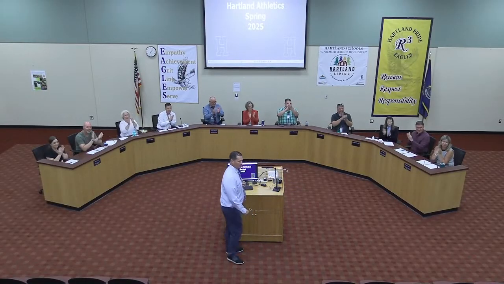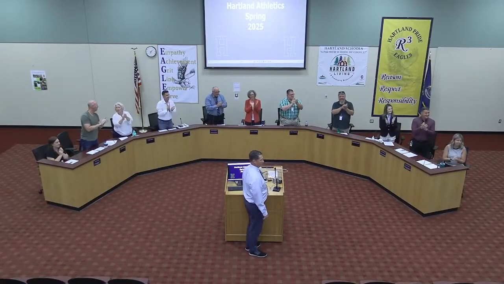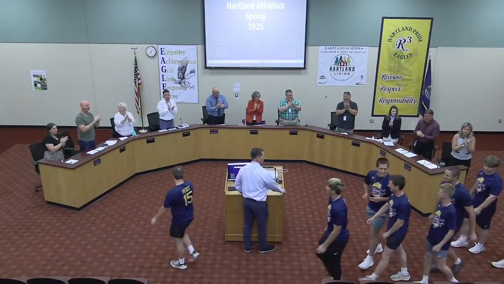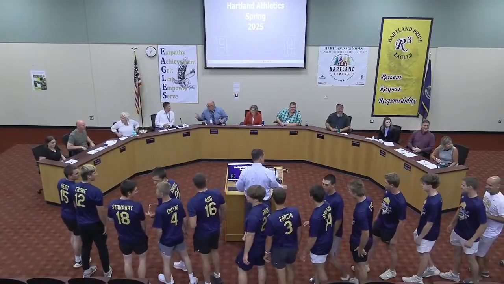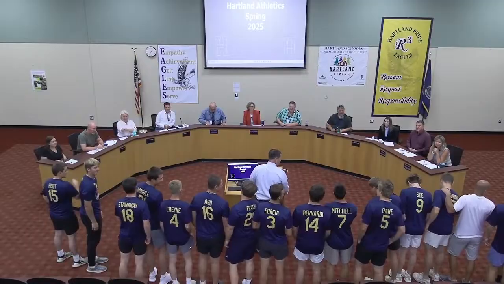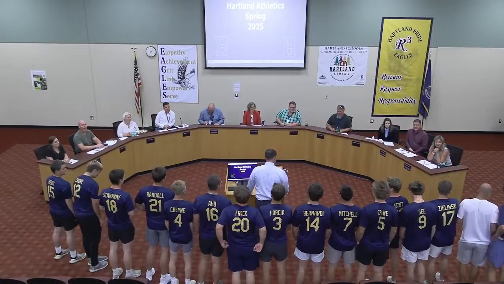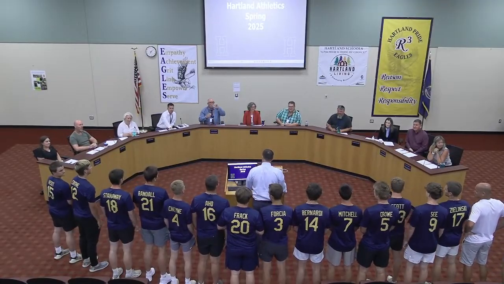If the baseball team can come up, 2025 state champions. Up by Coach Gunther. A big accomplishment. I say it's a team that didn't shy away from playing the best competition all year long. They got hot at the right time, made some very close games, very exciting games, but in the end, they got to the championship game as a team.